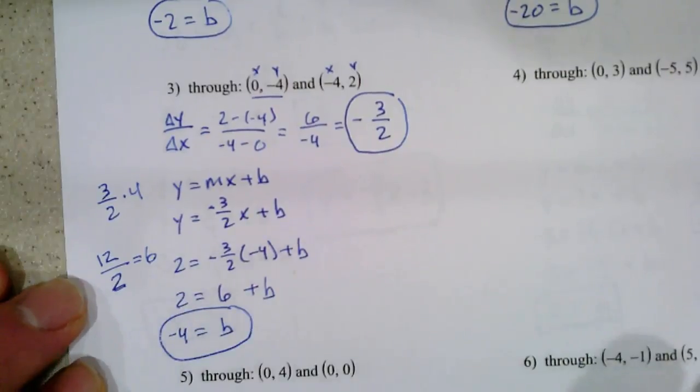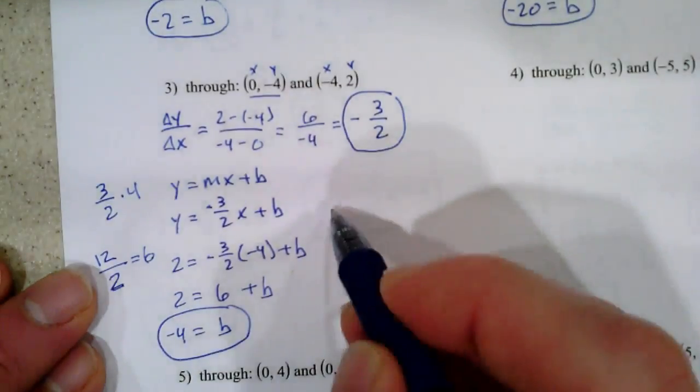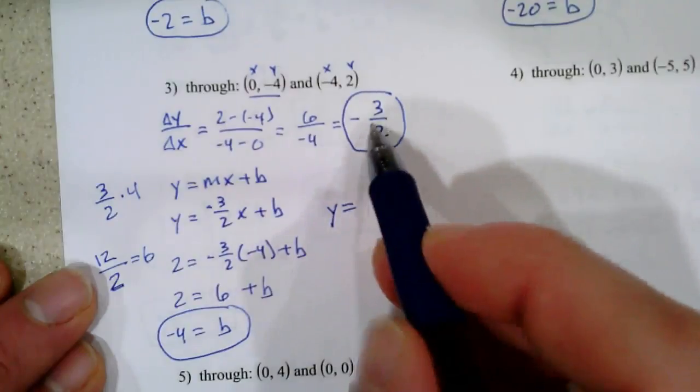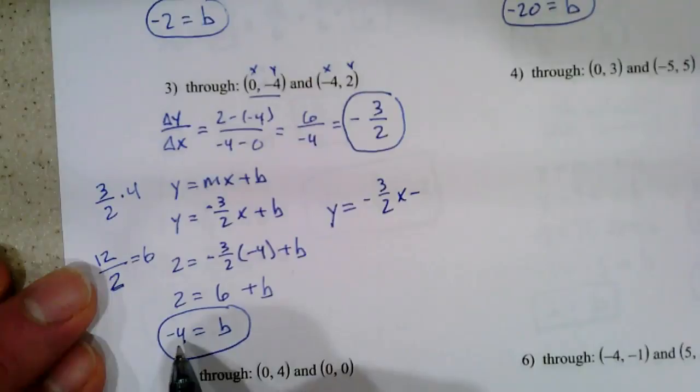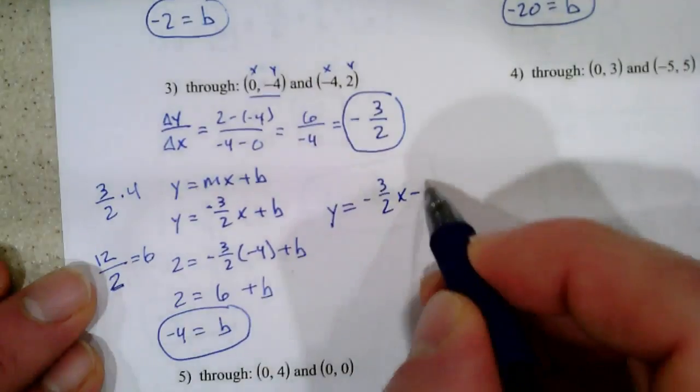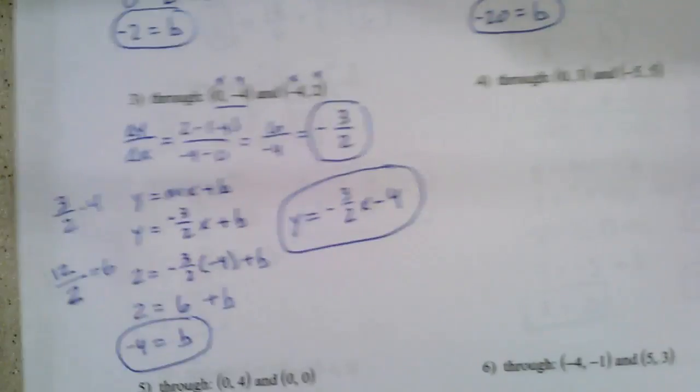So our y-intercept is negative 4. That means the line crosses the y-axis at y equals negative 4. Let's write out our equation. Y equals m. Our slope is negative 3 halves x plus b. And since it's plus a negative 4, we'll just write that as minus 4. And there's our equation.